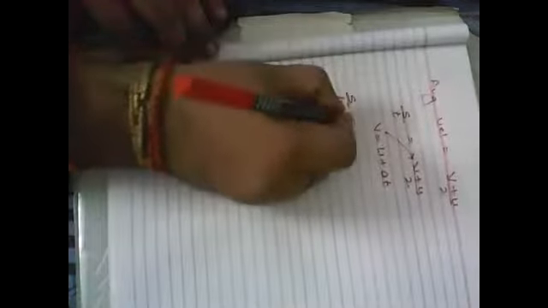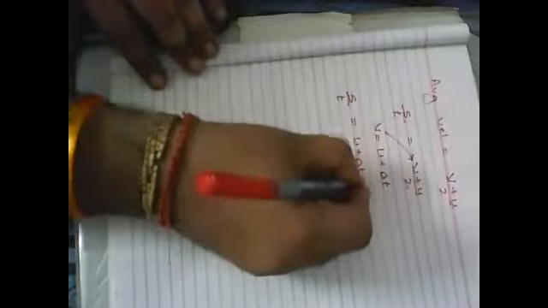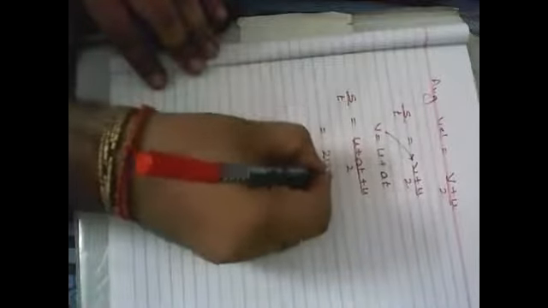So the equation will be S by t is U plus AT plus U by 2, that is 2U plus AT divided by 2. Over here, S by t as it is.